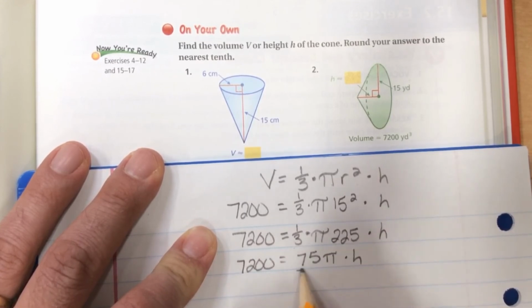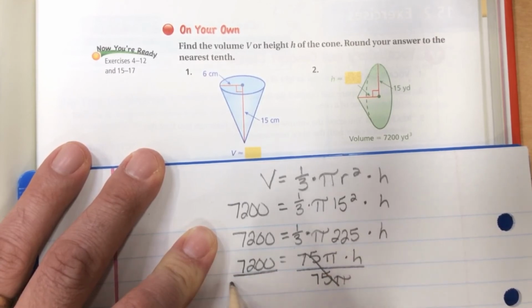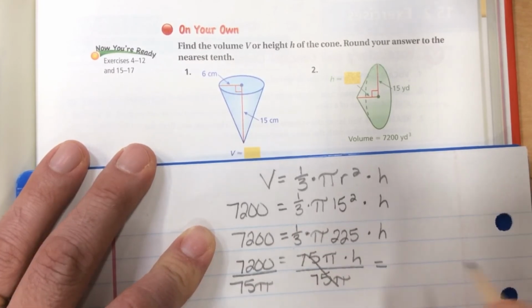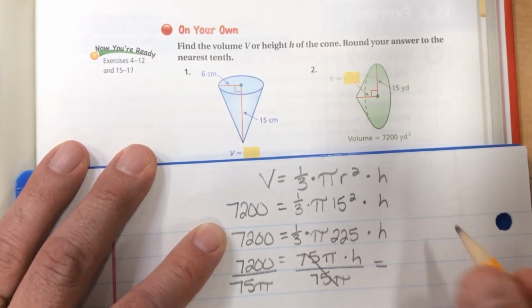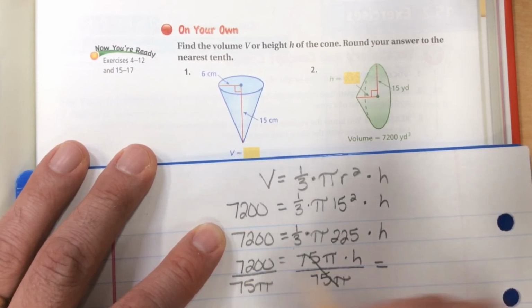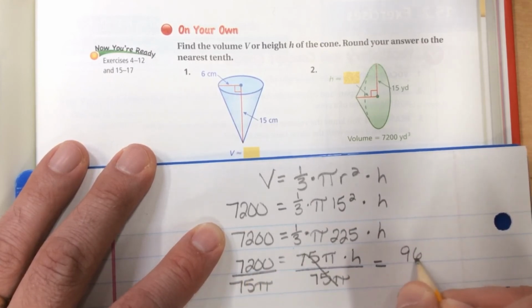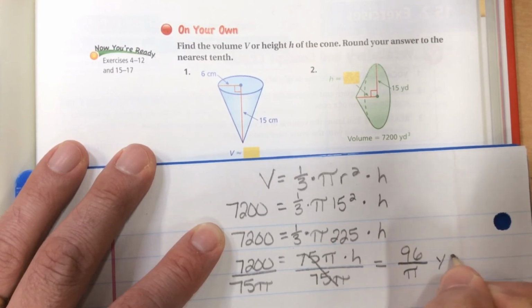Well, I want to get height by itself, so I divide both sides by this 75 pi. And the height equals 7,200 over 75 pi, which actually does go in evenly. 75 goes into 7,200 96 times. So it'll be 96 over 1 pi, or just 96 over pi. And those are yards, not yards cubed, because we were just finding the height.